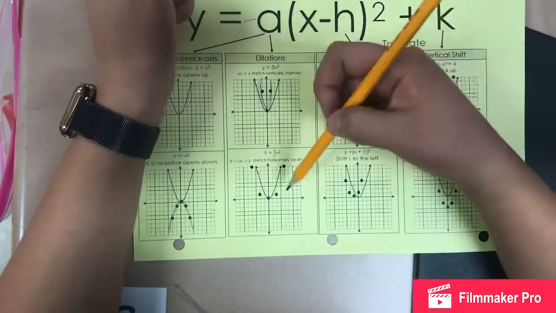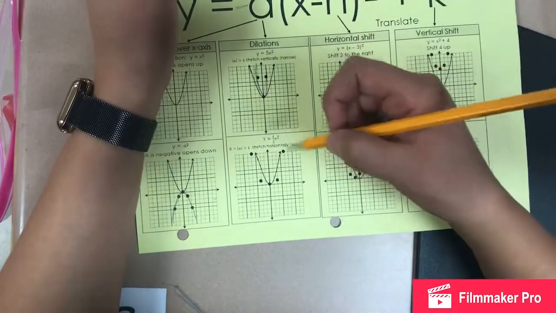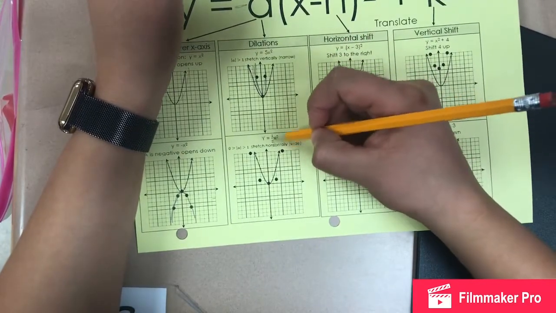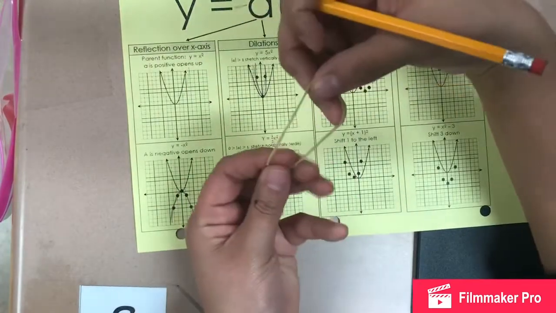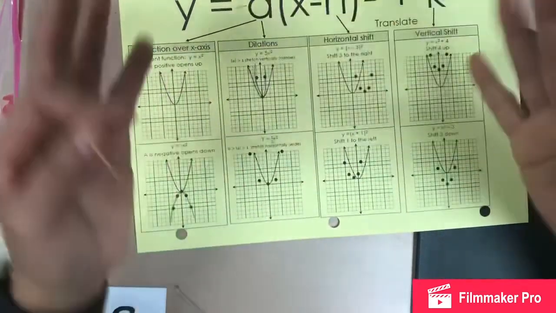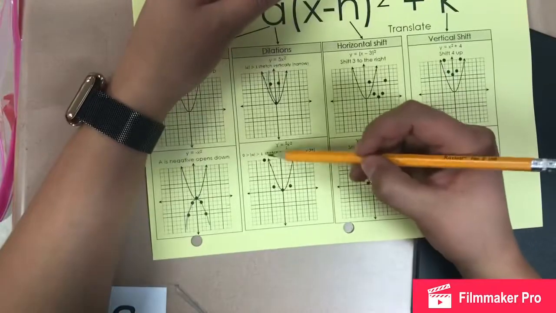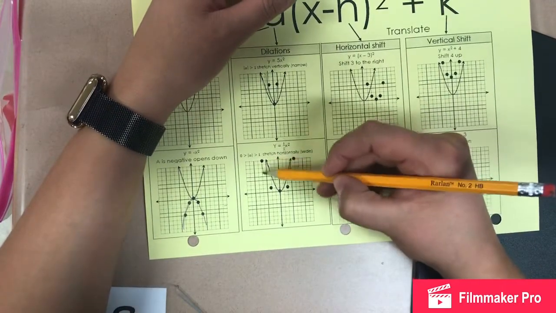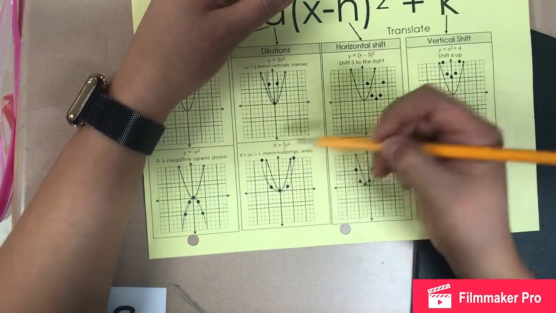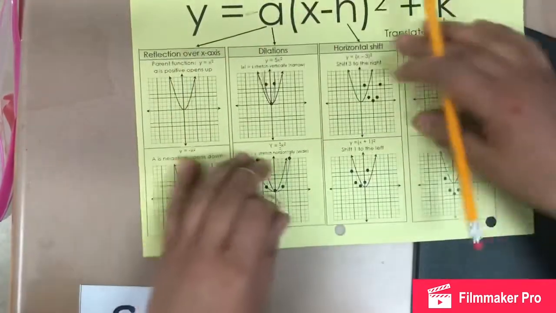If this a value is less than 1, that means it's going to be a compress, which means it's going to get wider. It's going to go out more. So if you look at the difference between these two, here's the standard parabola, and then these dots right here is after a compression, it gets wider.